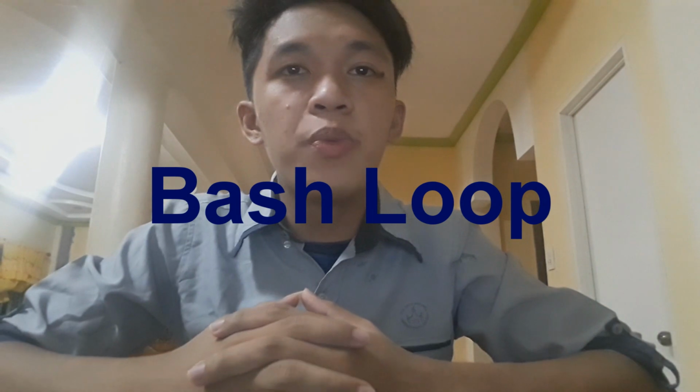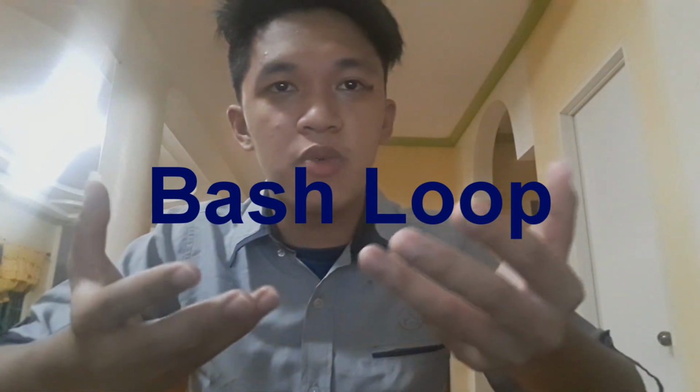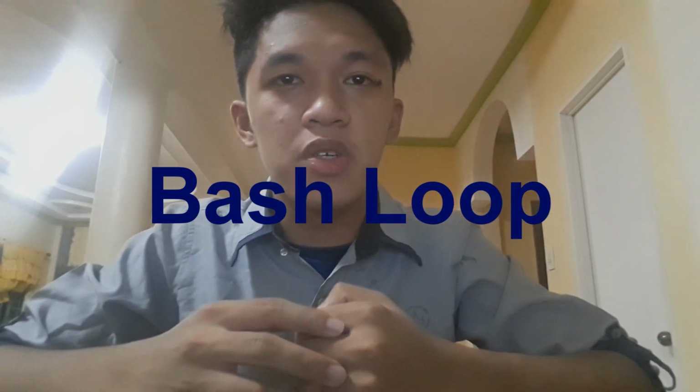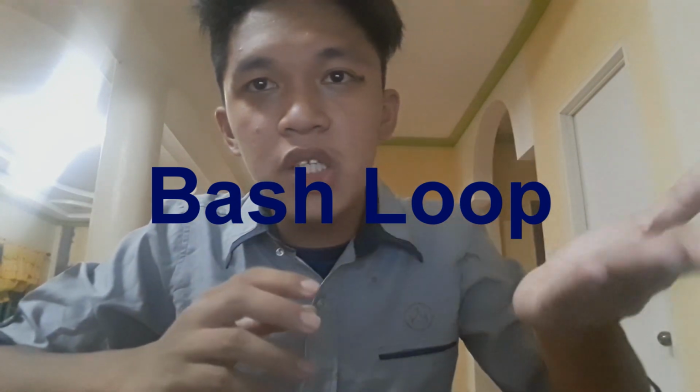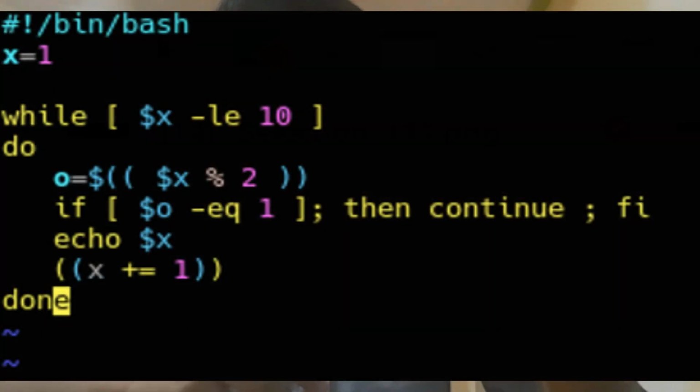So in bash, looping constructs are used to iterate through any given number of tasks until all items in specified lists were completed or predefined conditions were met. For example, in this script right here, while the condition is equal to this, then it will do the following statement, and it will repeat itself until it reaches the following condition that is being searched for.